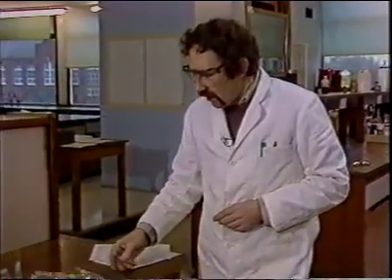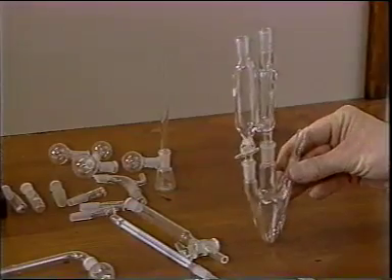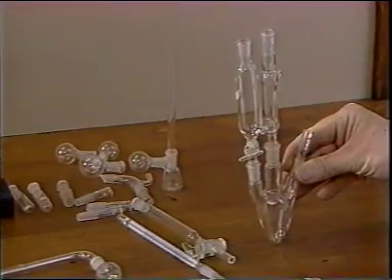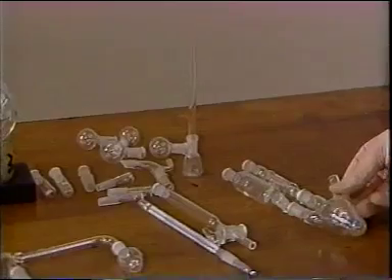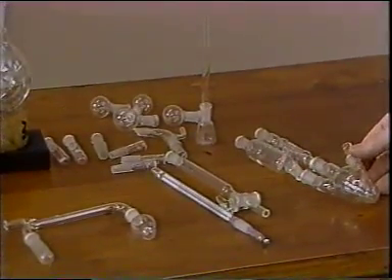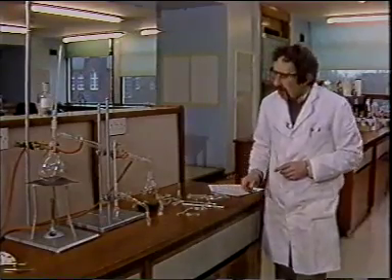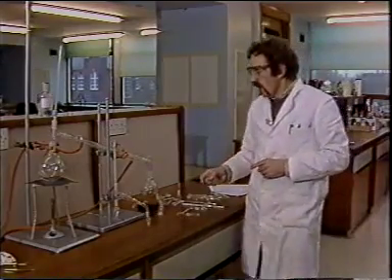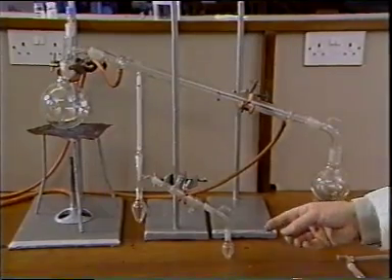An obvious way of reducing the scale is to reduce the size of the apparatus, and miniature apparatus of this type, called B10, is available just for this. A number of pieces are displayed here, but the best idea of the scale can be seen by comparing the normal distillation apparatus with its B10 equivalent.